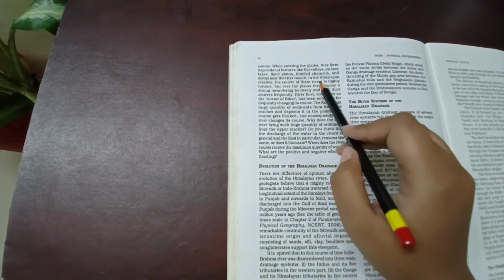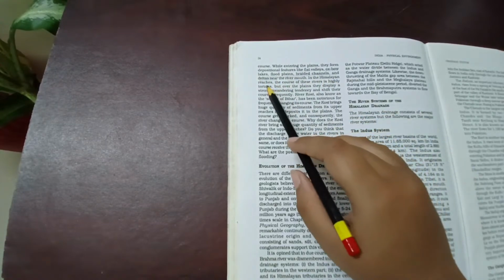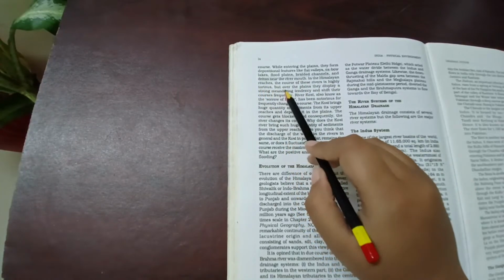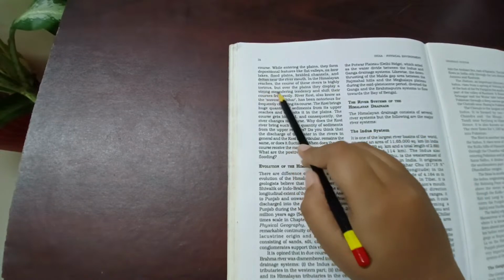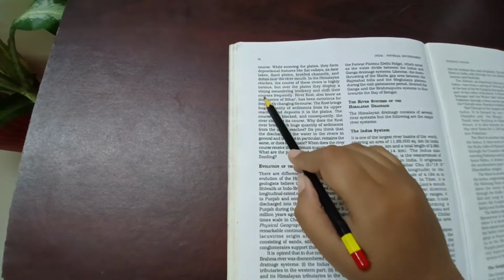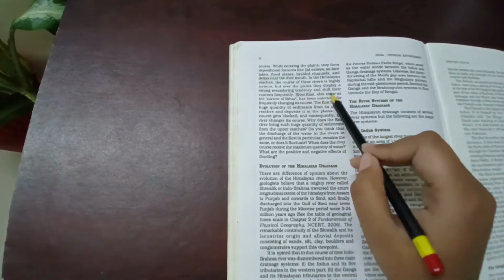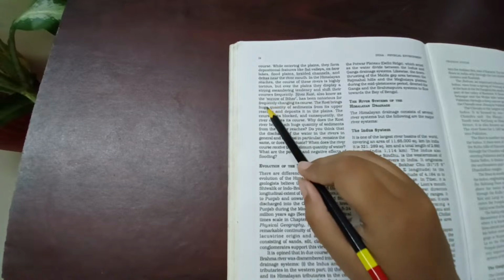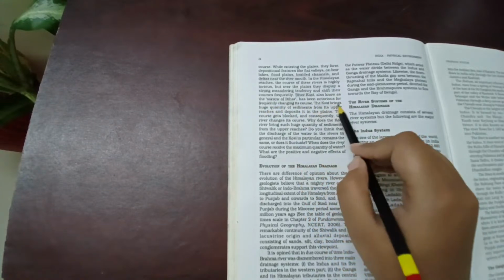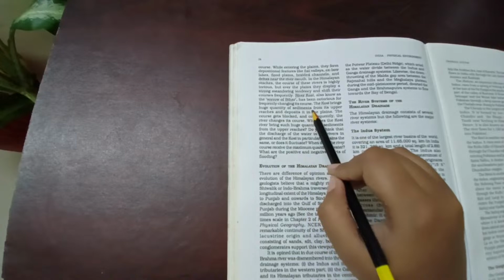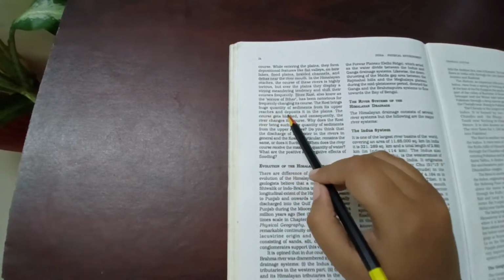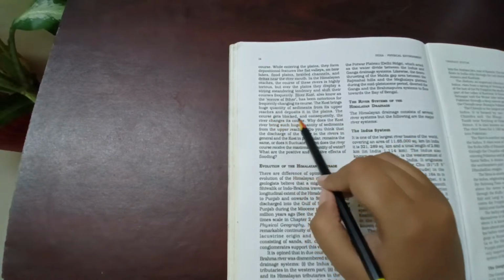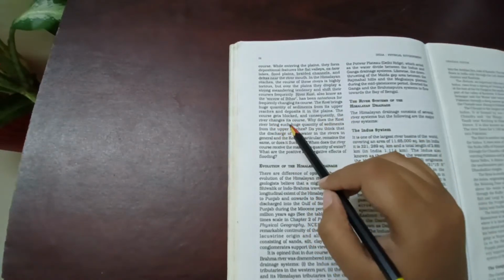near the river mouth. In the Himalayan reaches, the course of these rivers is highly tortuous, but over the plains they display a strong meandering tendency and shift their courses frequently. River Kosi, also known as the Sorrow of Bihar, has been notorious for frequently changing its course. The Kosi brings a huge quantity of sediments from its upper reaches and deposits it in the plains. The course gets blocked and consequently the river changes its course.